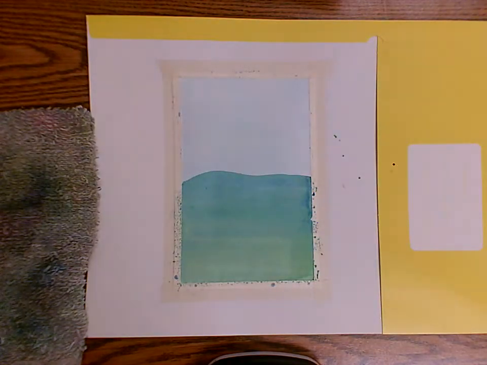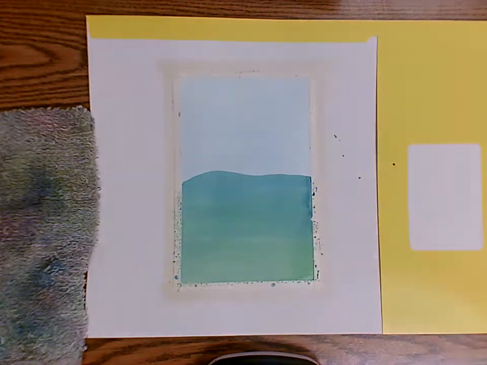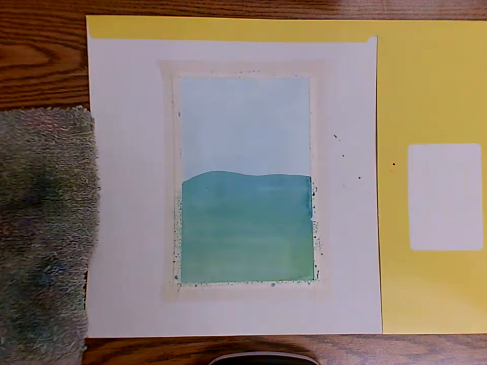Okay, so at this point in the painting, I went ahead and dried. I've got a sky, I've got a ground. I'm going to do some kind of landscape or realistic scene. At this point you want to think about your subject. What is it that you want to paint? And you want to make sure that you choose a subject that does have some details in it.